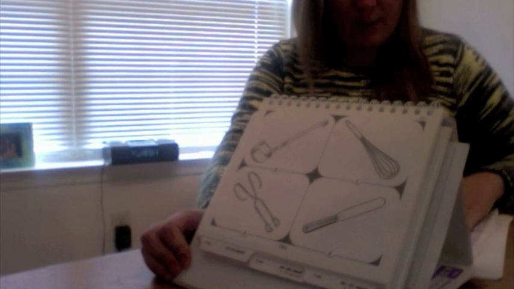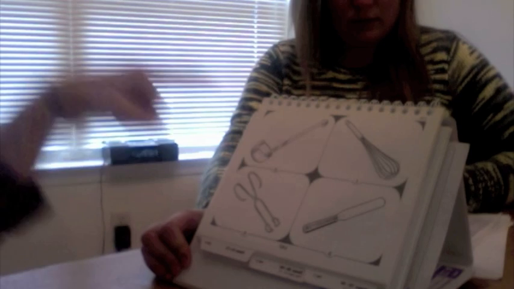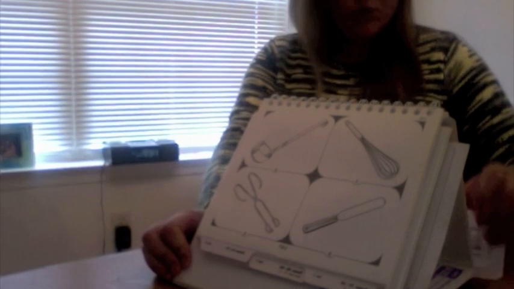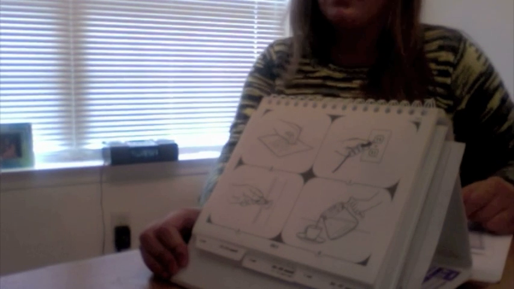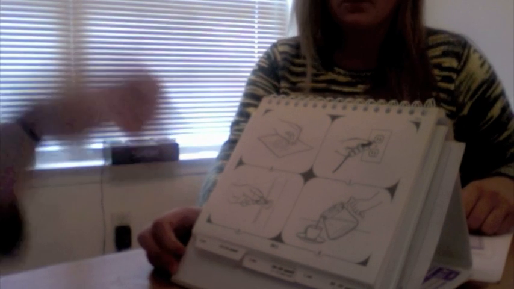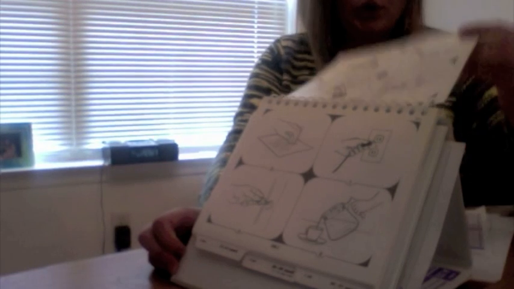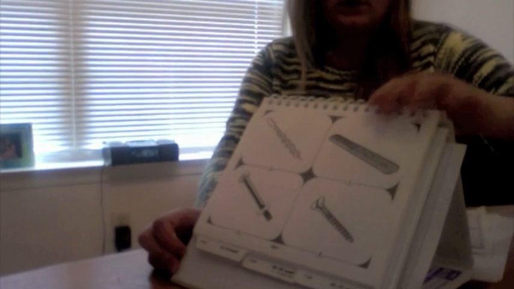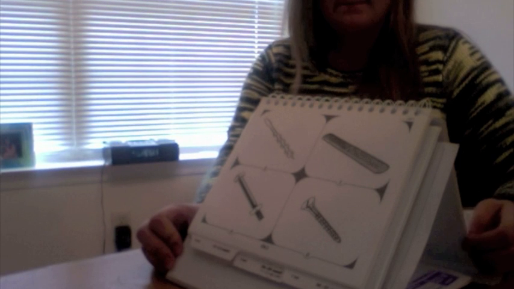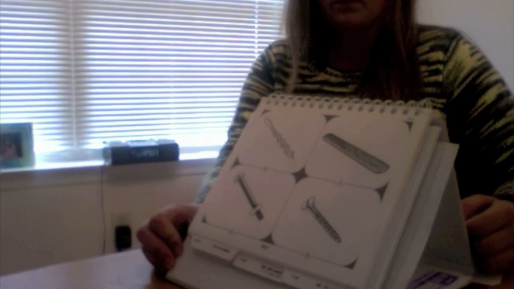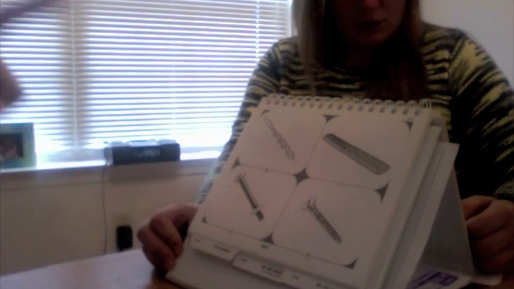Can you tell me what number ladle is? 2. Good. Now let's try this one. What number is replenishing? 3. Good. Can you point to abrasive? Number 1. Good.